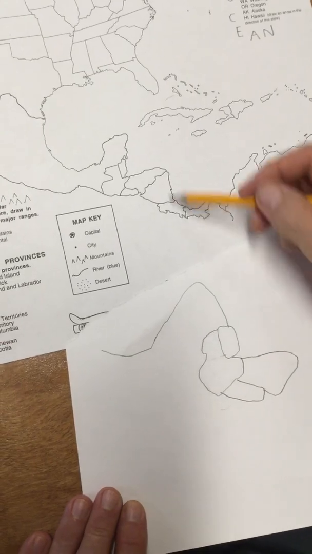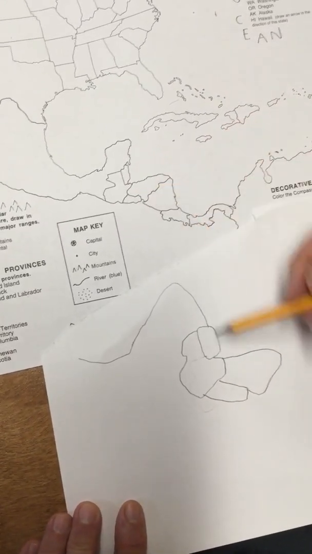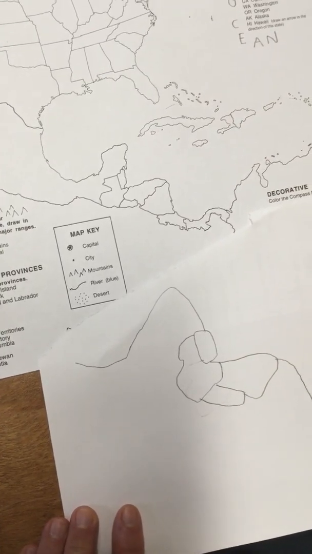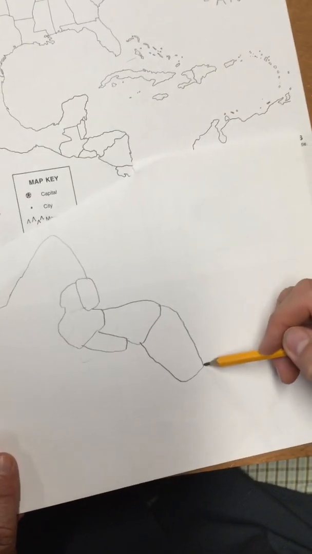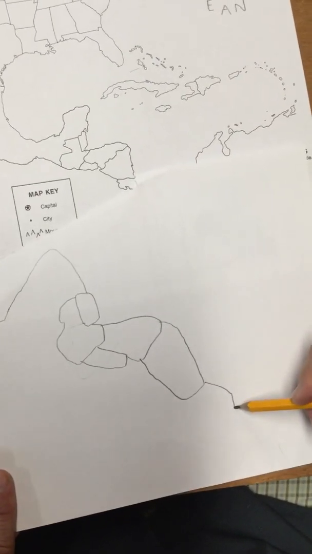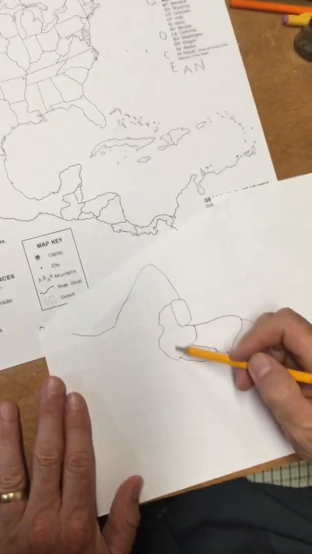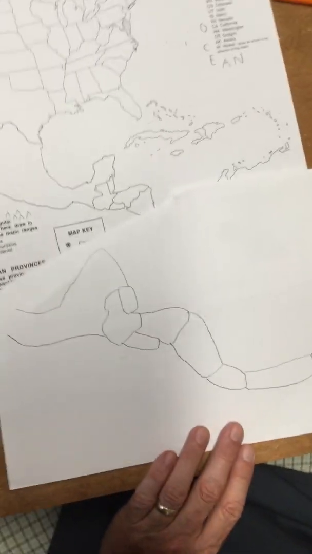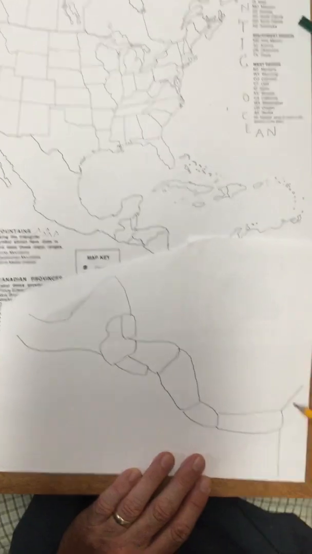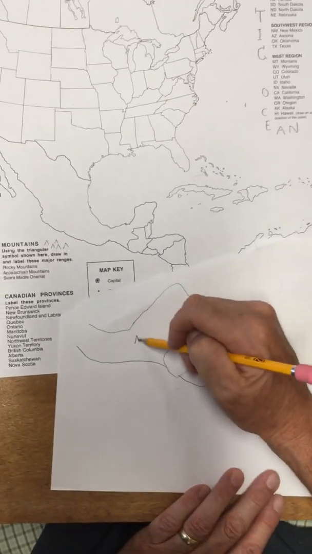And then you've got another, let's see, 1, 2, 3, 4. We got another one over here. That's that one. And we got 2 more. This is just a simple sketch to show. See, here's Mexico going up, and here's where Central America meets South America. And here's Mexico up here.